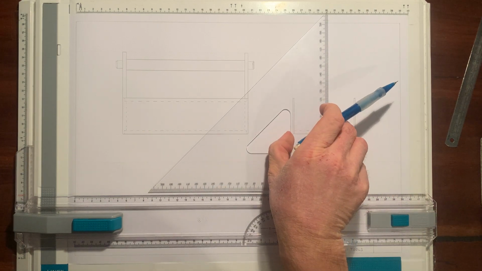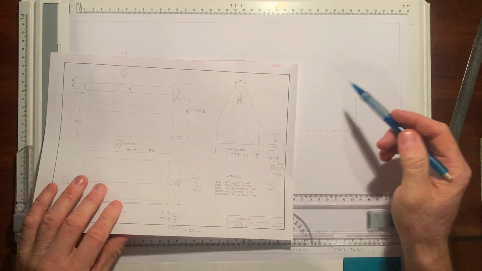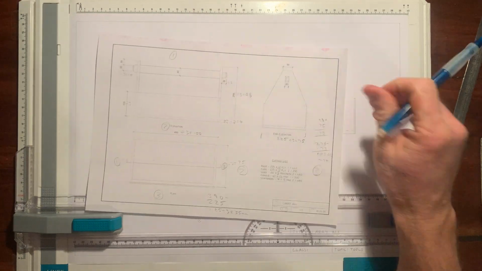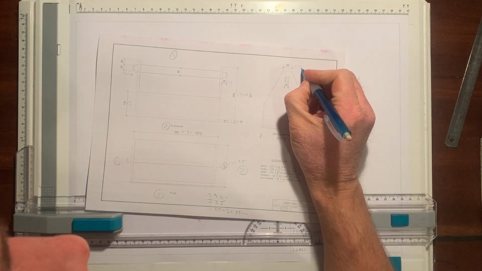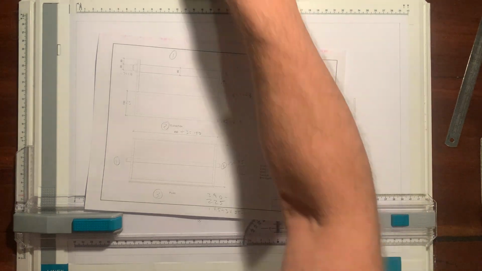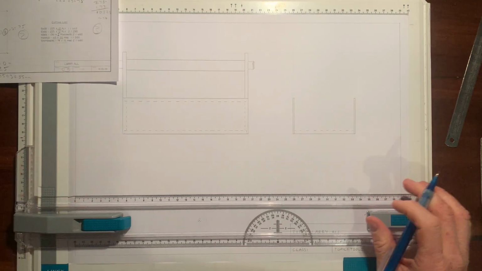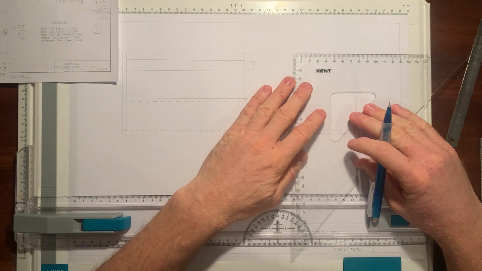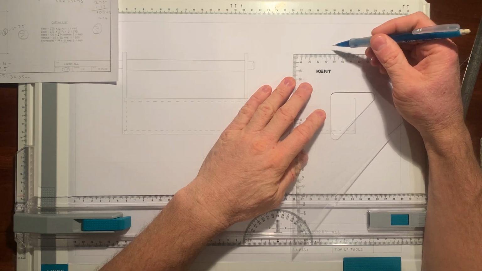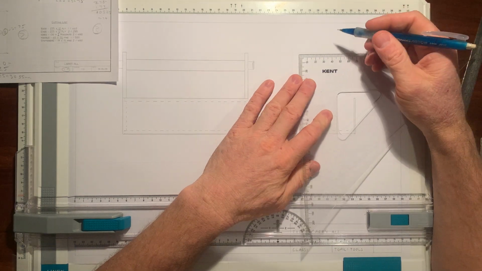Okay, now we've got our 2 ends. So this will run all the way up to the middle up there. We've got 50 mil for our width, so divide that by 3. 50 divided by 3 is 16 and a half. So we can go 8 each way from the center. So our center is about there. What do we say? 8 each way.